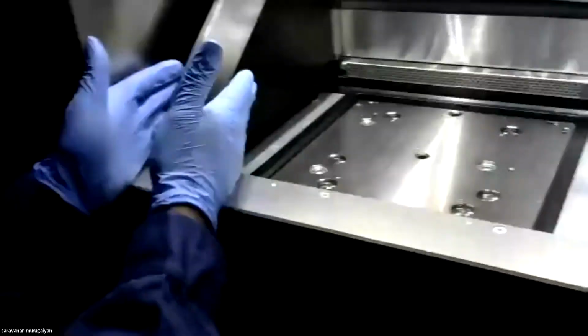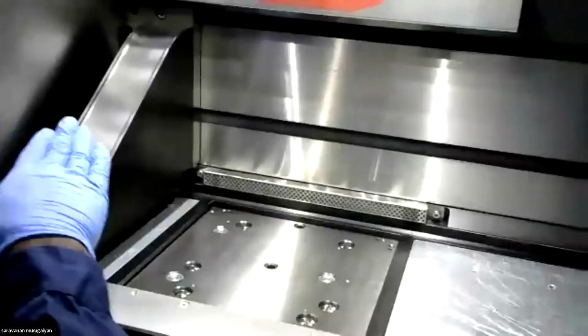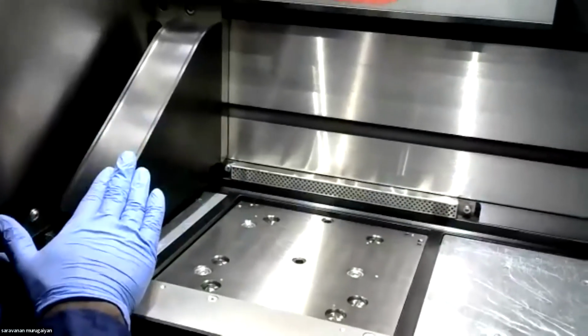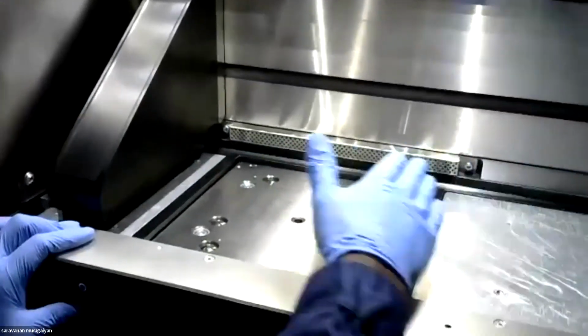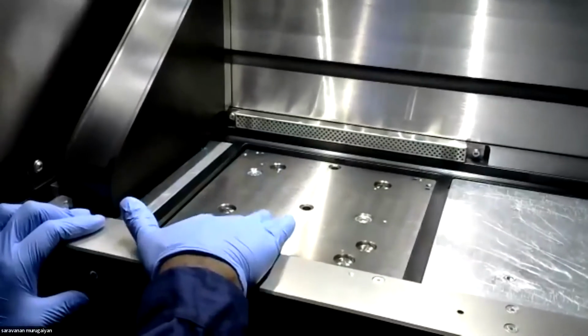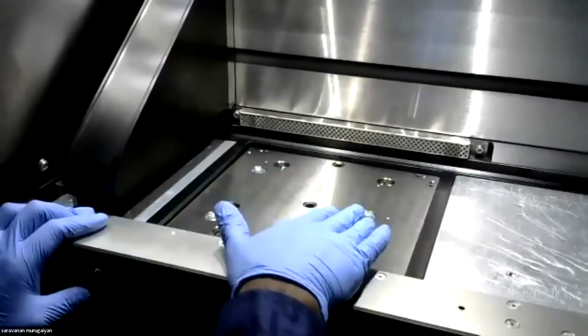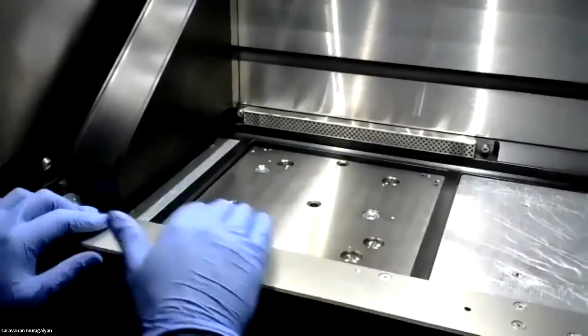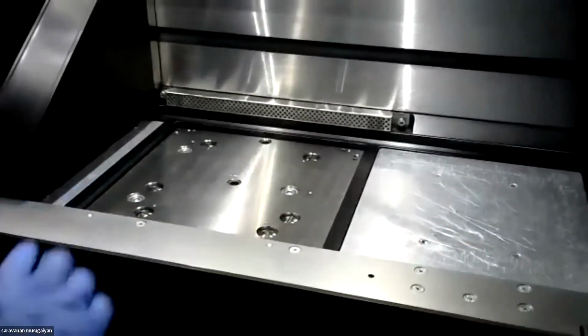So this is the recoater part, which can move right and left. It moves like this. The main function of the recoater is to spread the powder onto the base plate evenly.